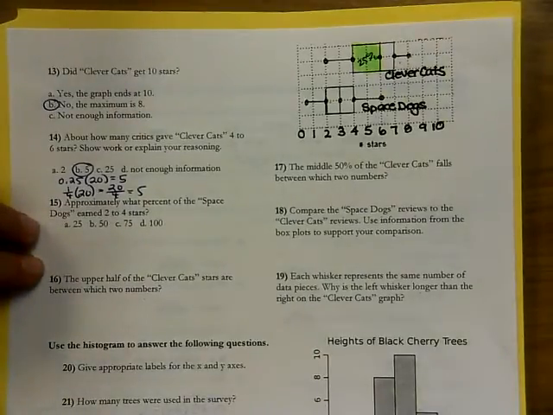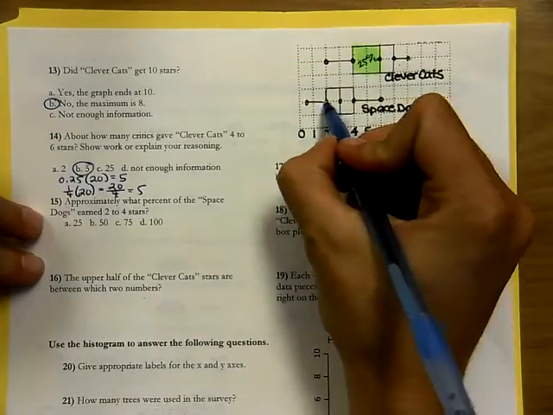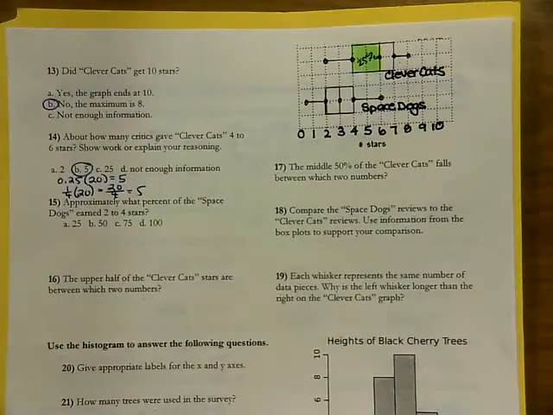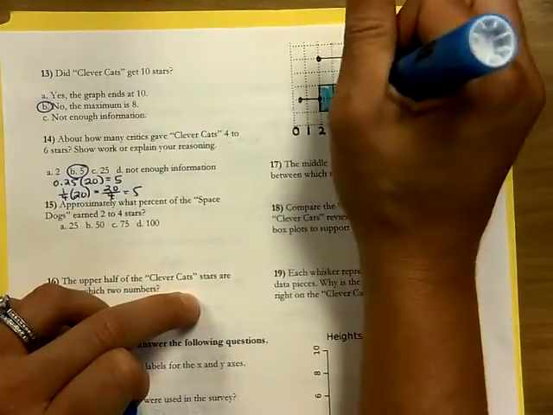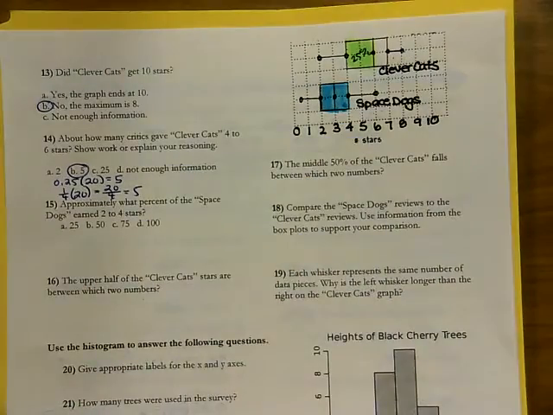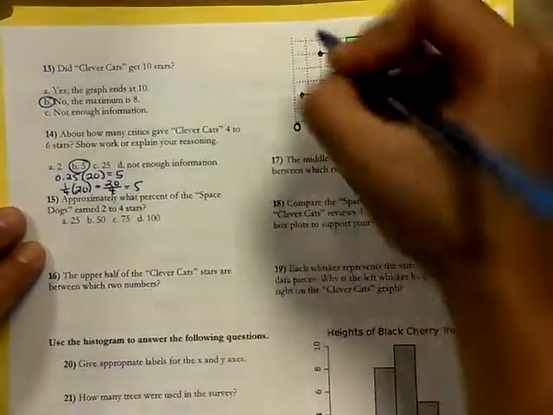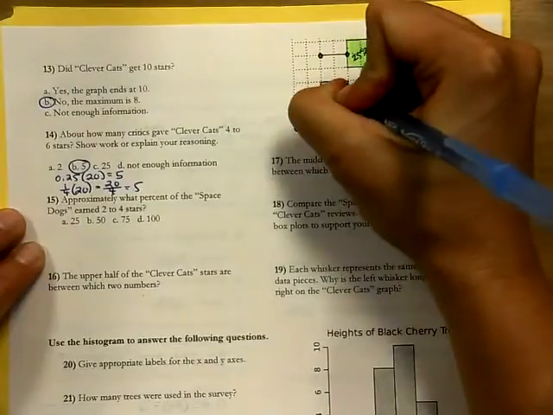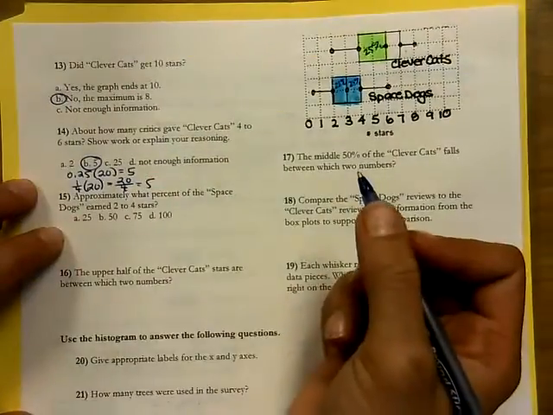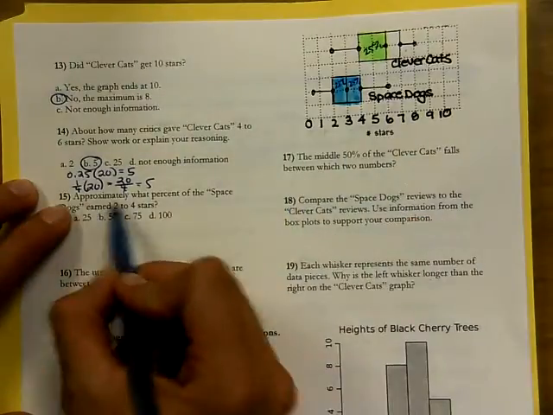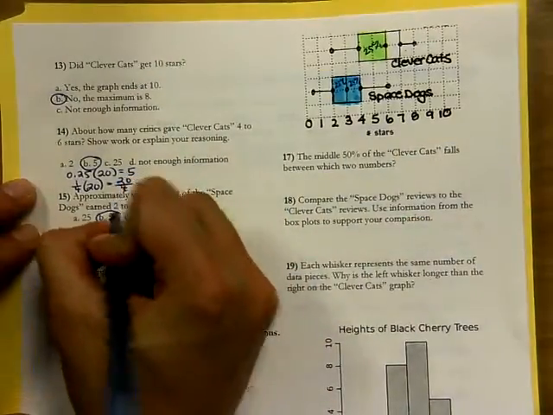Moving on to 15. Approximately what percent of the Space Dogs earn 2 to 4? So Space Dogs, 2 to 4. Now that is 2 of the sections. So 2 to 4 is this. Because it represents the whole box, or 2 of the sections, remember that's 25%. This is 25%. So now the total would be 50%. And the question is asking what percent, so we would say 50%.